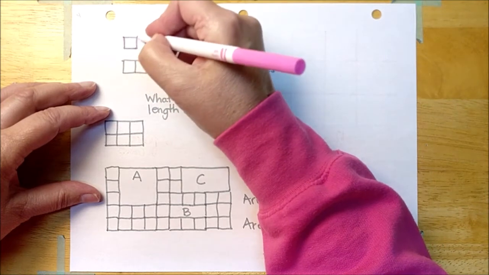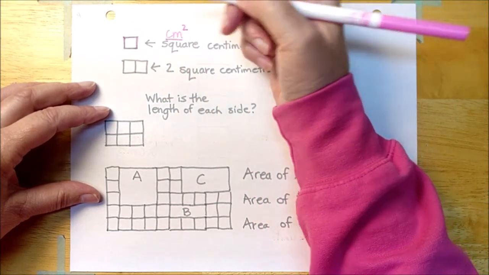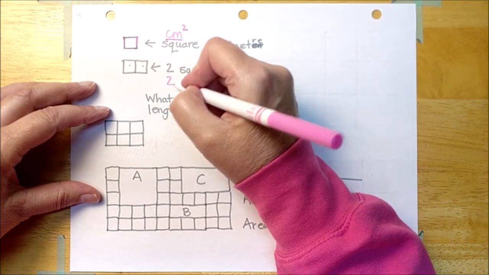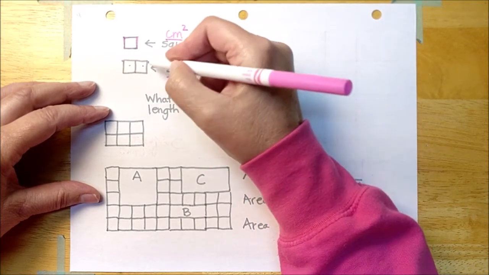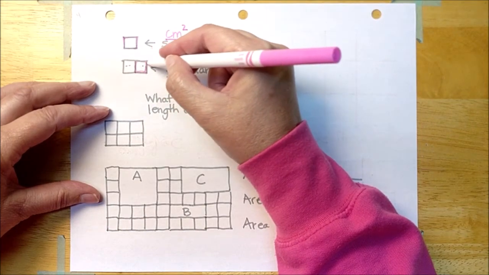So it is a square that has all 4 sides are centimeters. So this is 1, 2 squares. So we would say this is 2 centimeters squared because it's 2 blocks that have all their sides are centimeters.